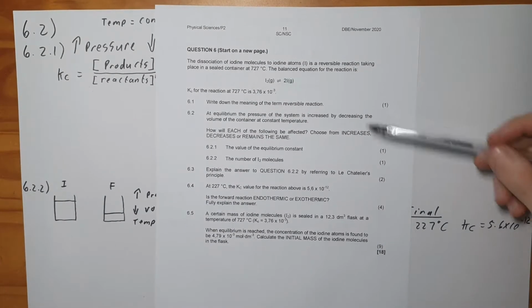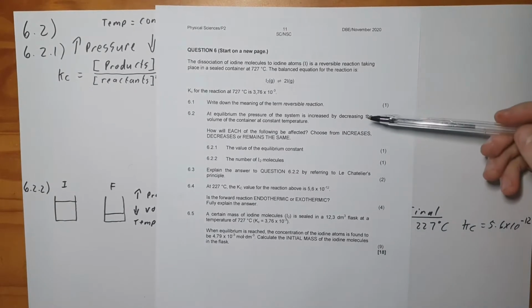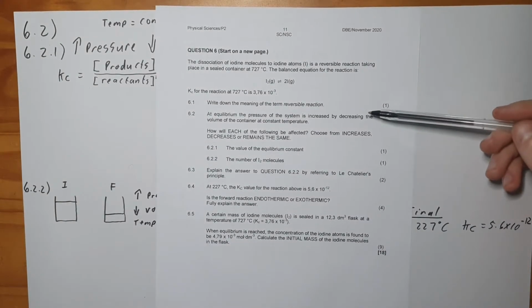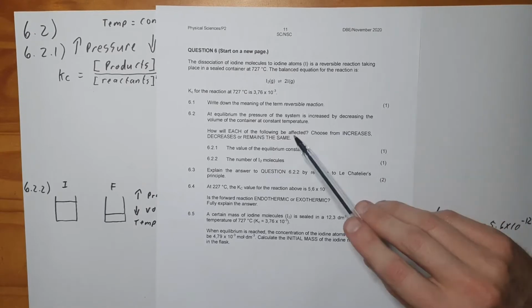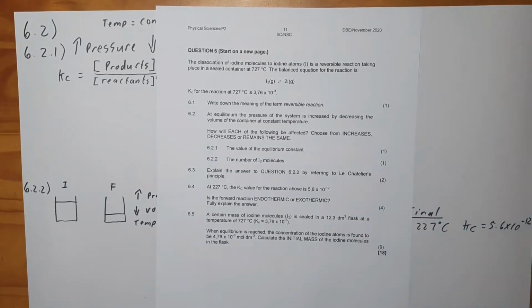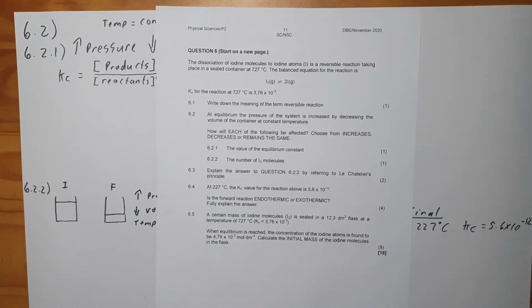Okay, so 6.1 is just a definition for reversible reactions. So you can go look at your list of definitions and write that down. I'm going to be focusing from 6.2 to 6.5. So 6.2 says at equilibrium the pressure of the system is increased by decreasing the volume of the container at constant temperature. The important part here is constant temperature. Then they ask us what will happen to the following: state increasing, decreasing, or remain the same.